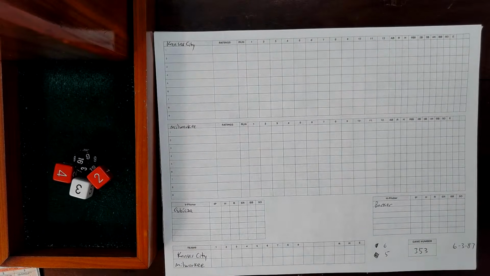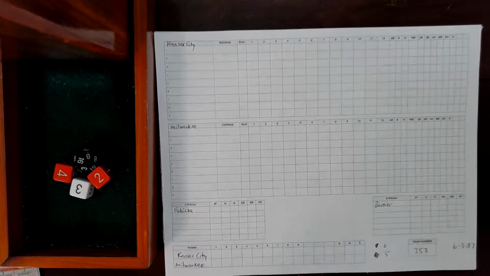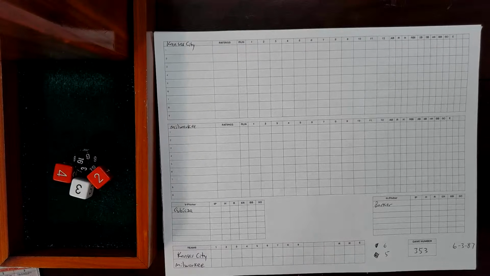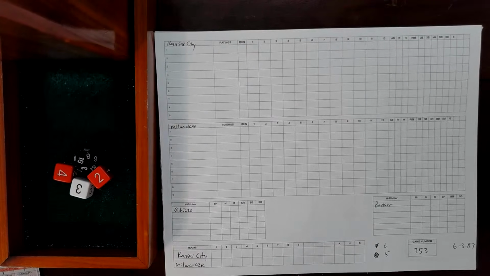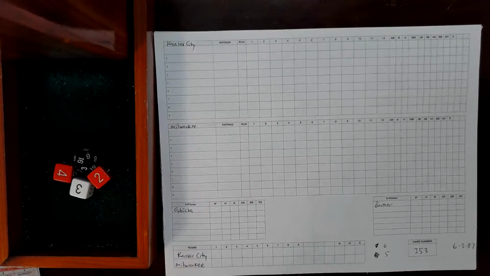Let's see here. Milwaukee, let me get their records real quick here. What am I doing here? Come on. Get over here. Keeps wanting to do this on me here. This manual. There we go.